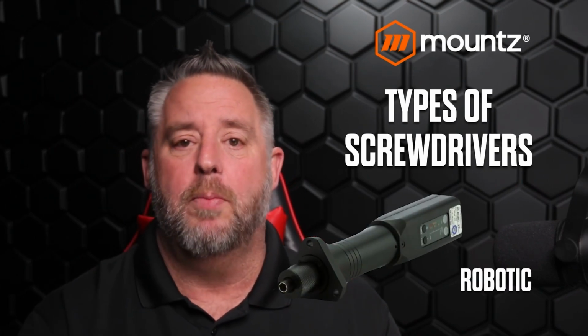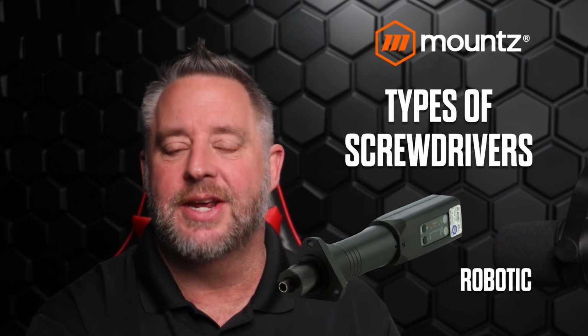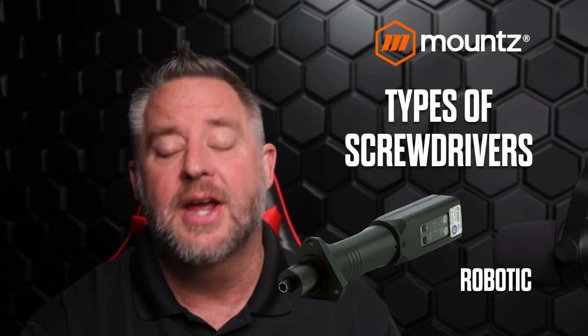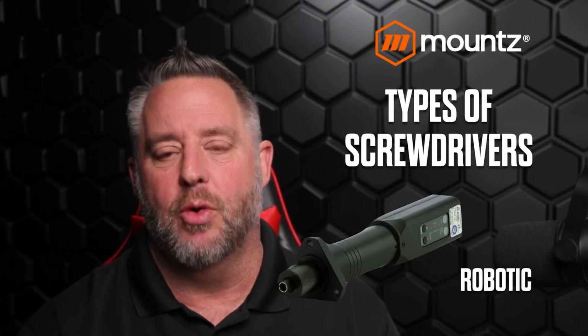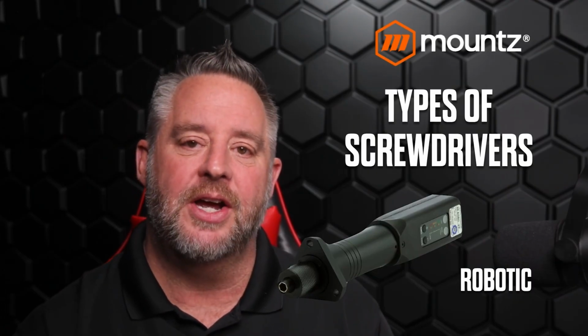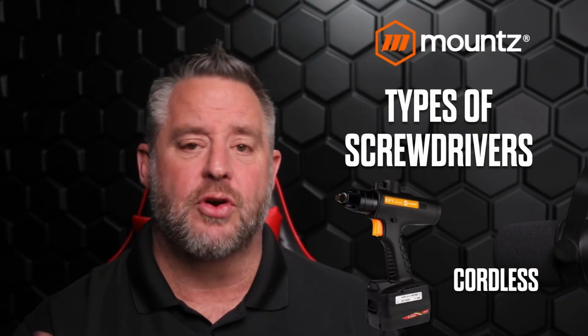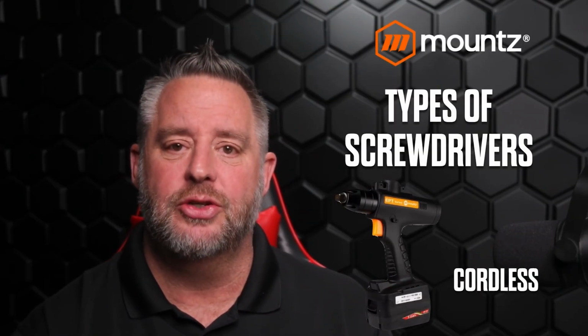The vacuum pickup will do that for them. There's also robotic styles of tools. These can be attached obviously to a robot or a cobot, and those would be more of an automated type of electronic screwdriver. And then we also have cordless types of tools.